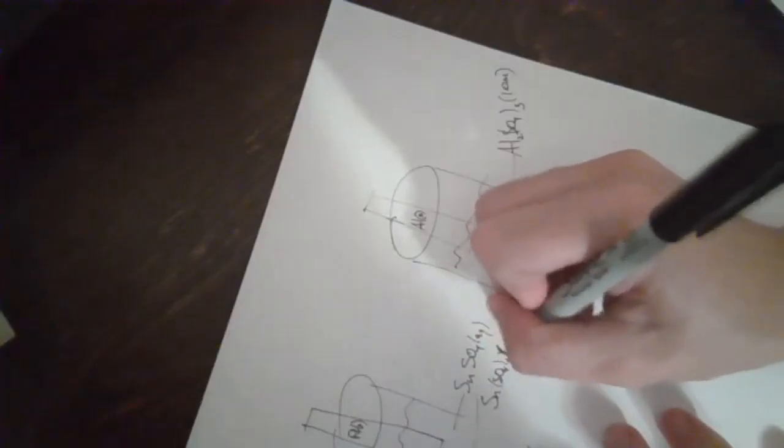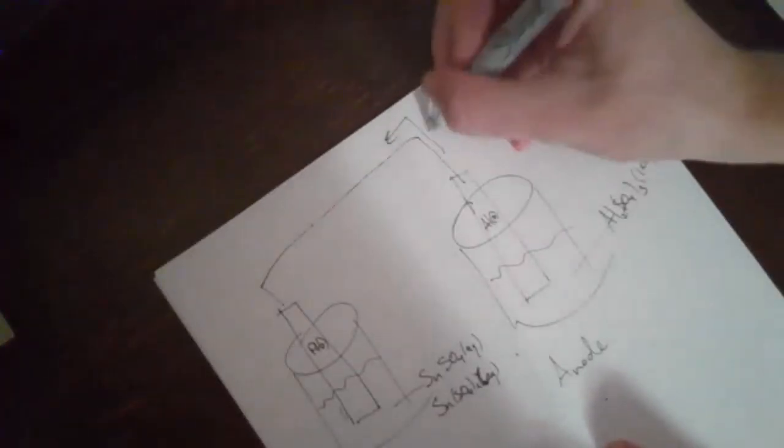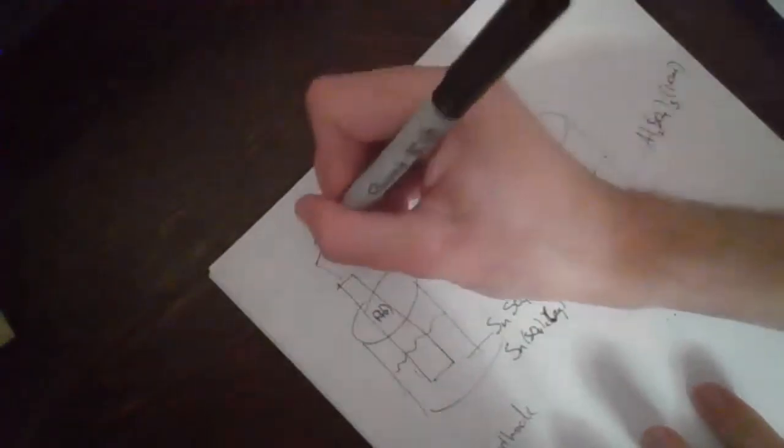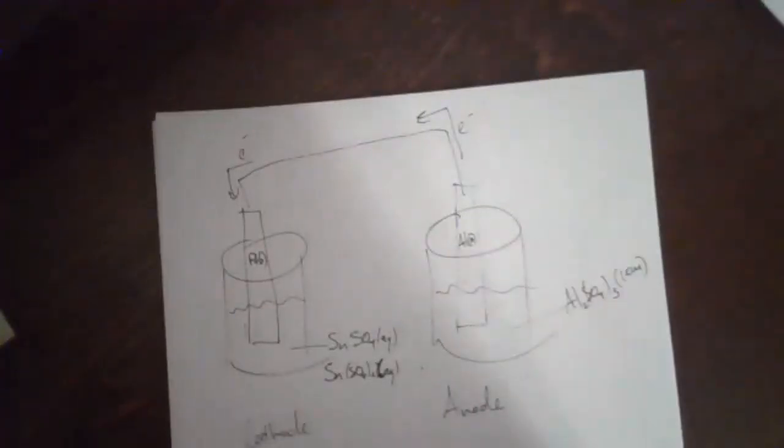I'm putting that the wrong way. And then we connect them with a wire. We know the electrons are going to flow this direction. And so that's great. We got our electrons flowing.